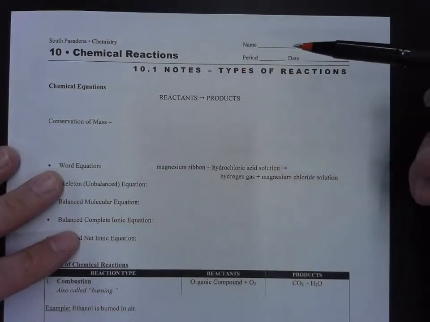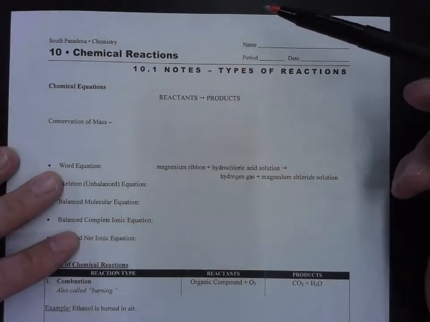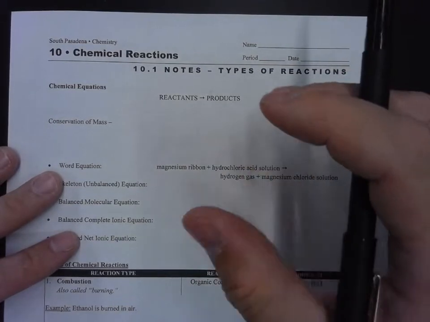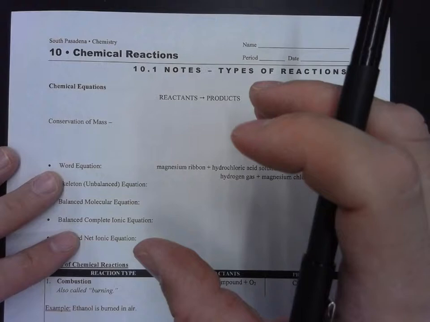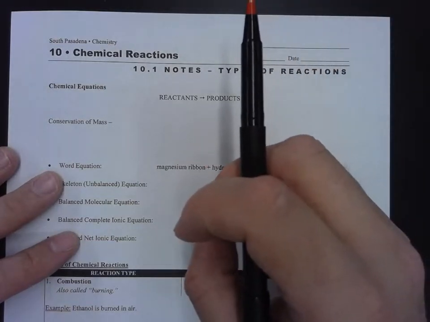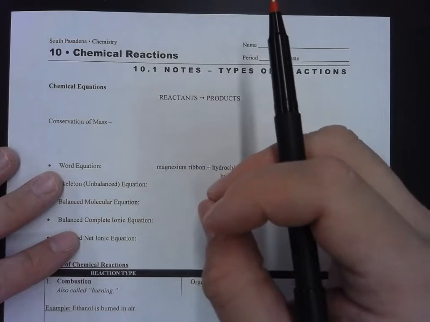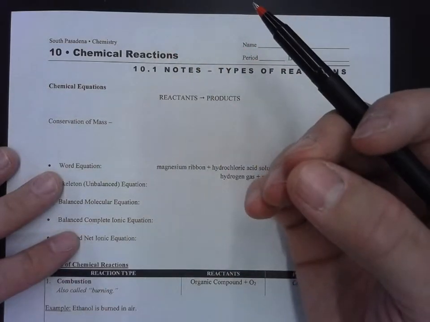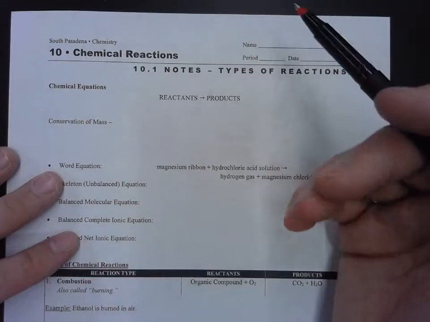Okay, Unit 10.1, chemical reactions. And what are chemical reactions? Whenever you have any type of elements or compounds that join together, they react chemically and they rearrange themselves. The atoms in those compounds rearrange themselves to form a new type of product.